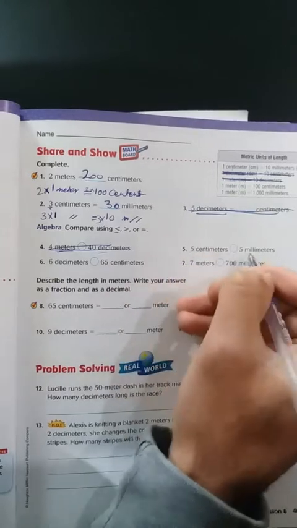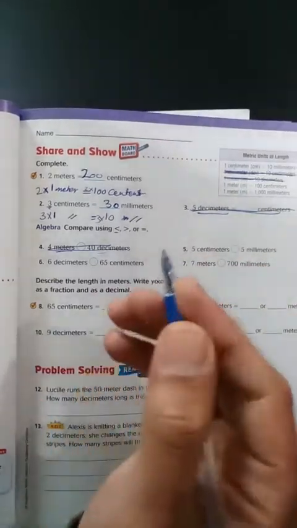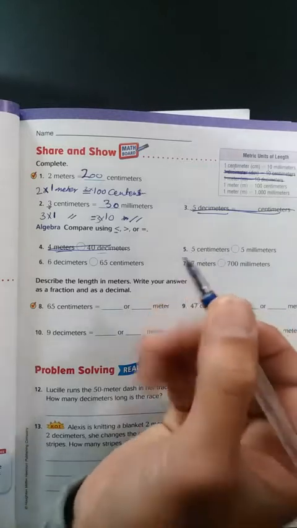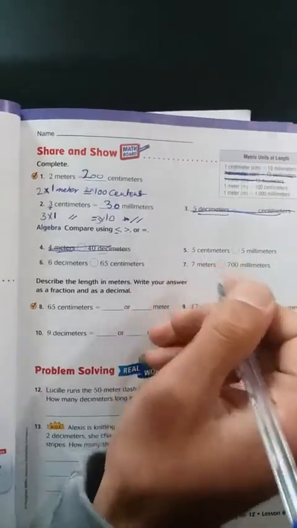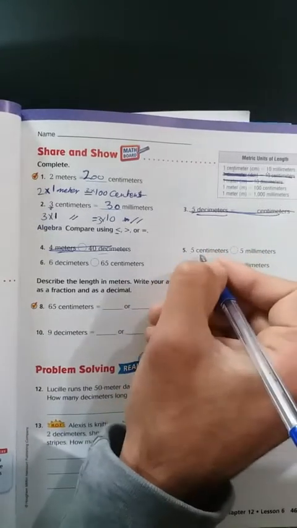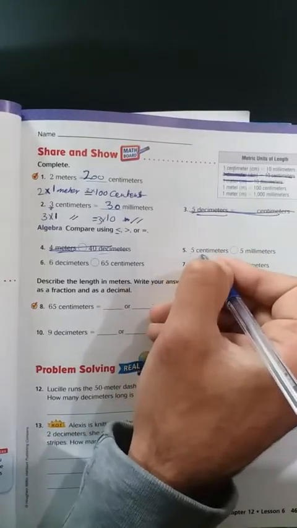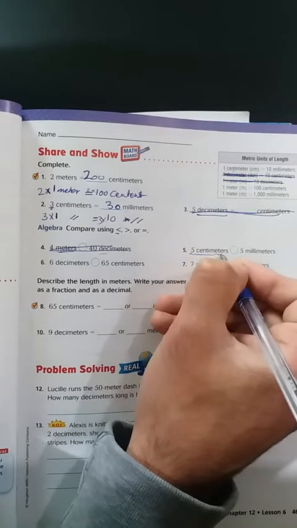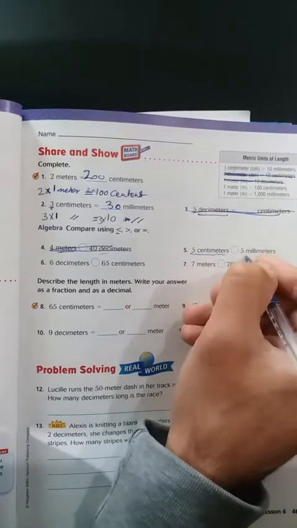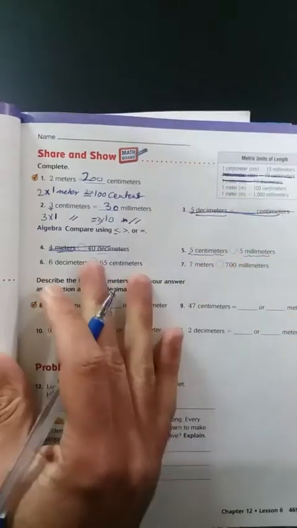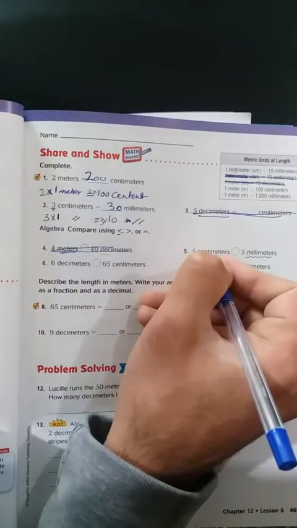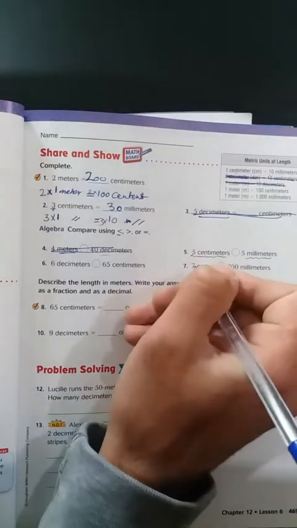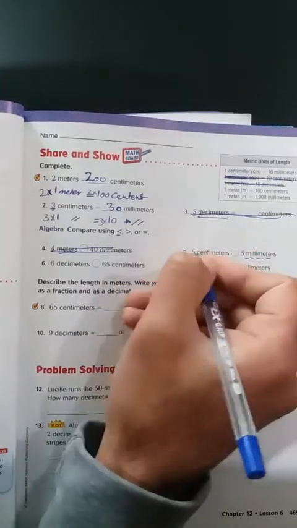5 centimeters, 5 millimeters. Okay, I want you to make the units the same. So it's up to you. You are going to convert the centimeters to millimeters or convert the millimeters to centimeters. But I prefer to convert the centimeters to millimeters. How can I convert it?